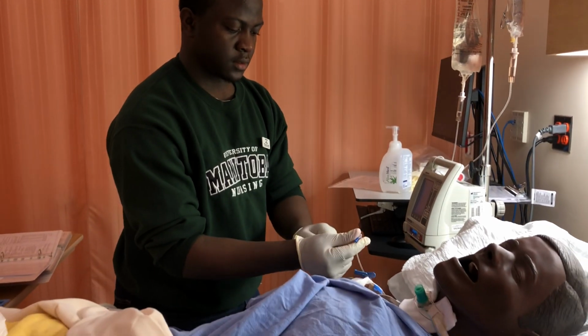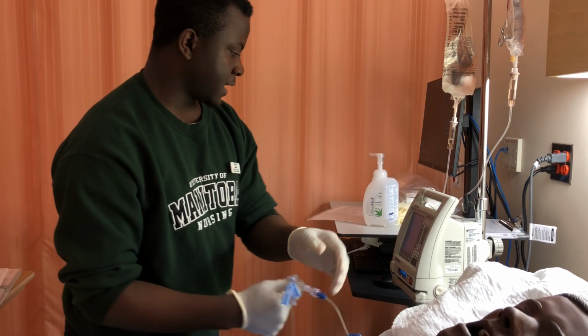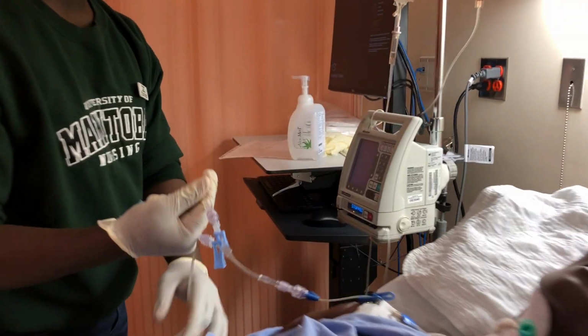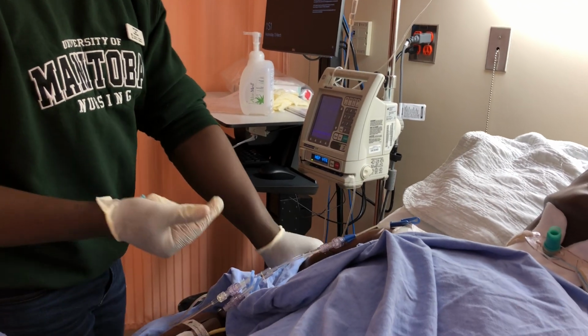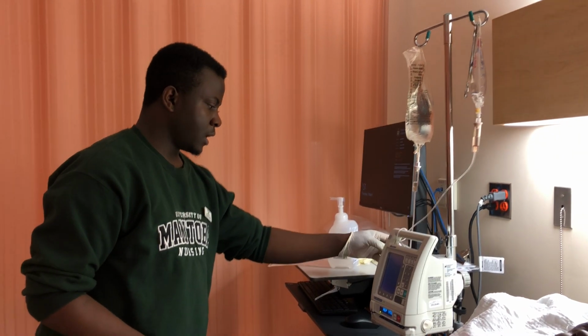Once I connect that, I should press start to start my heparin, and I'll just do all the patient teaching. I'll just watch to see that it starts to go between 80 and 120 drops, which it says. I'm just going to turn off the sound for the sake of the video, and I'm going to put it in my slot.